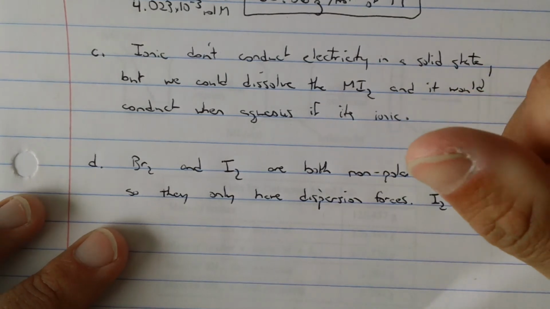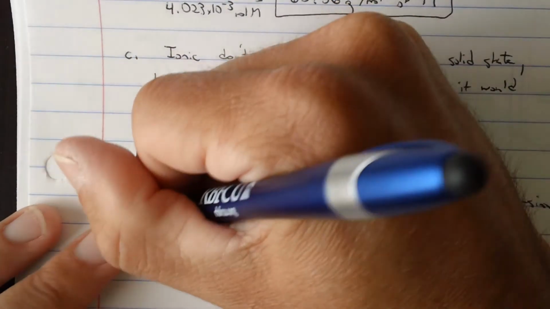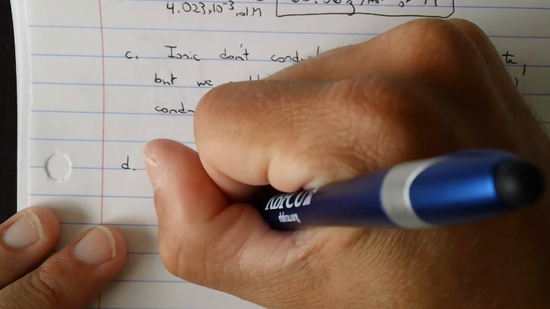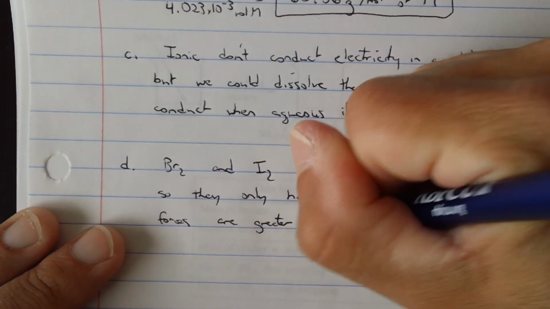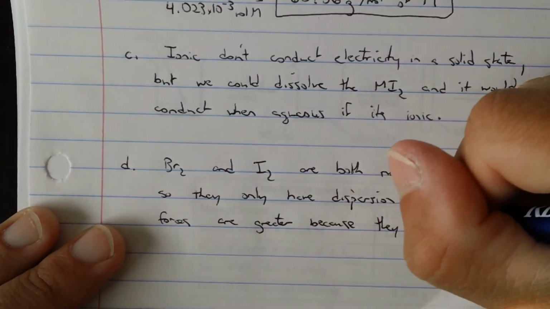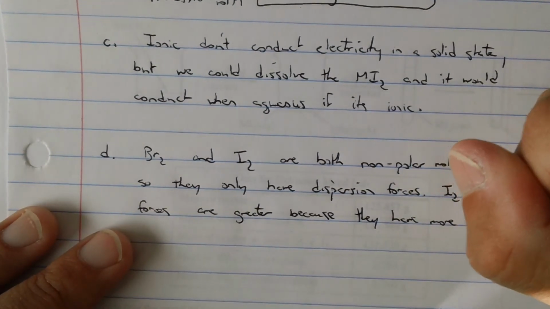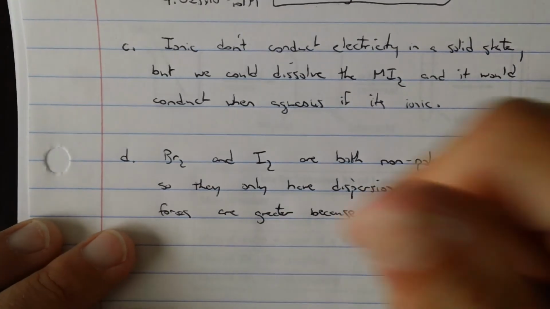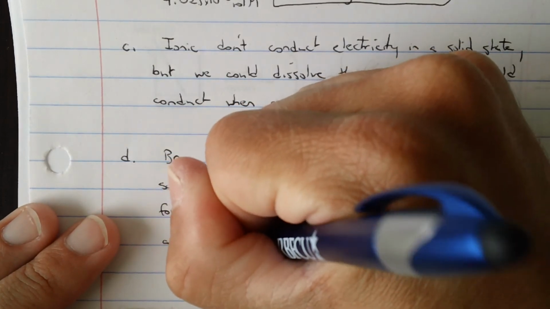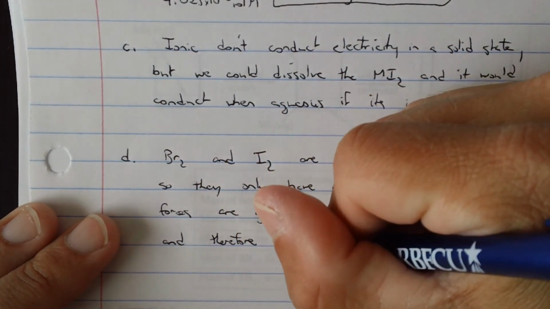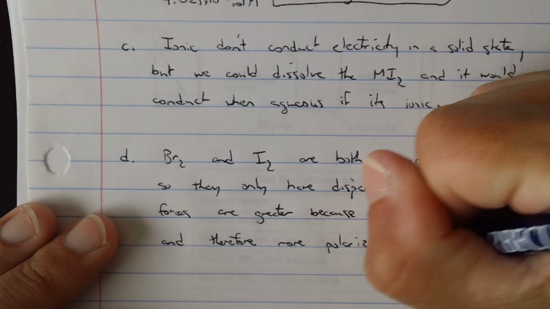Iodine's dispersion forces are greater because they have more electrons and therefore more polarizability.